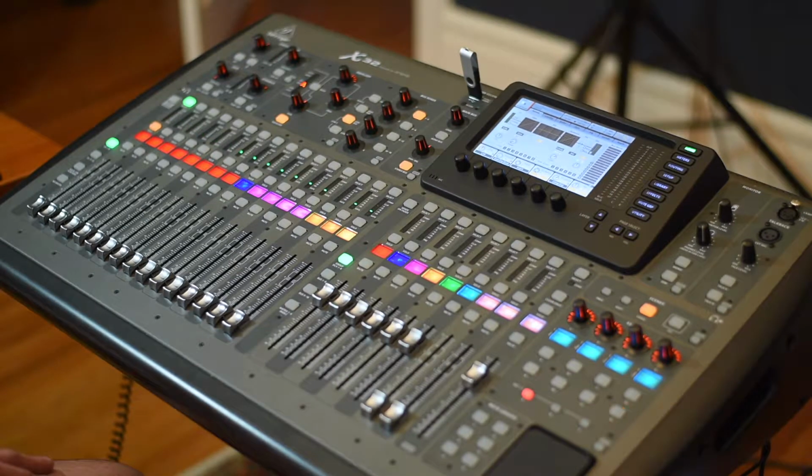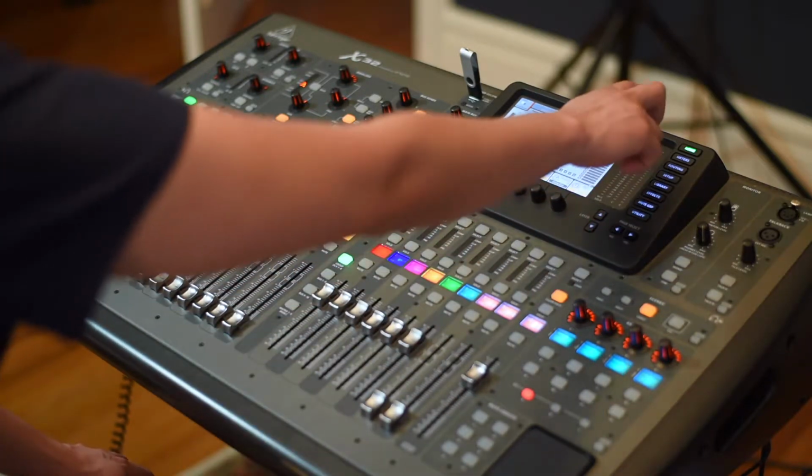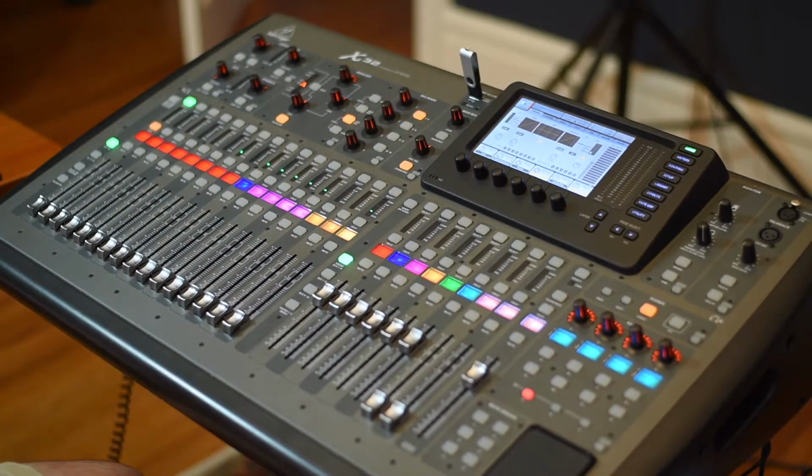Sadly, in the digital domain, that doesn't happen. When you push the red light, it means bad distortion, like you are messing up your sound. You never want to reach that because it's cutting the signal.